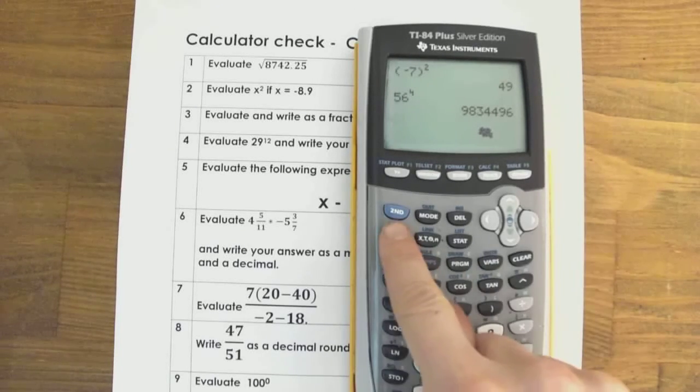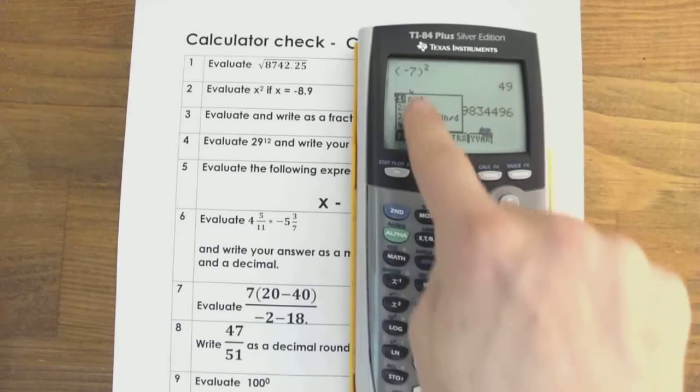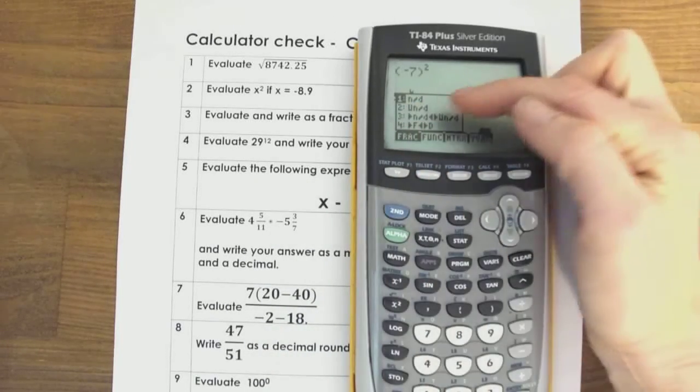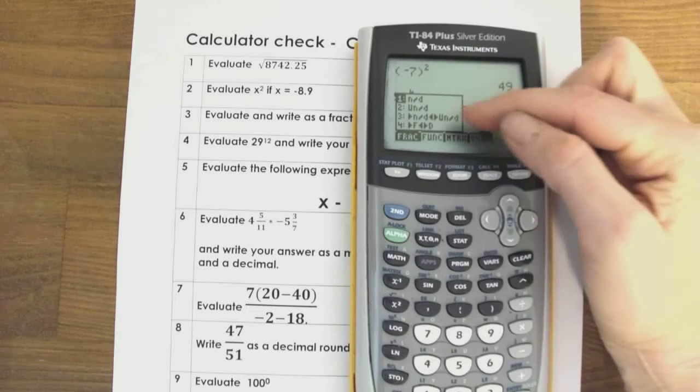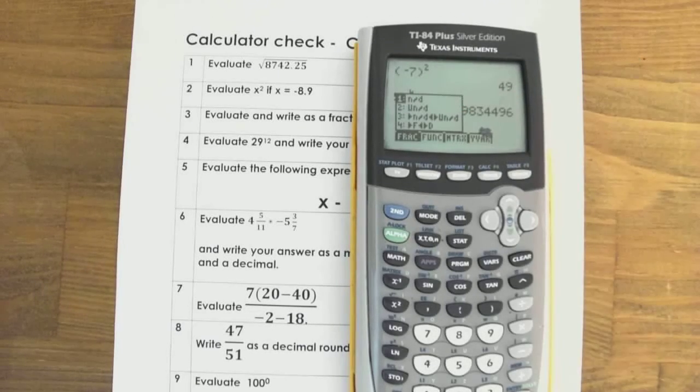If you have to use fractions, it's alpha y equals, you get your fraction menu. That's a regular fraction, mixed number, change from a fraction to a mixed number, change from a fraction to a decimal.